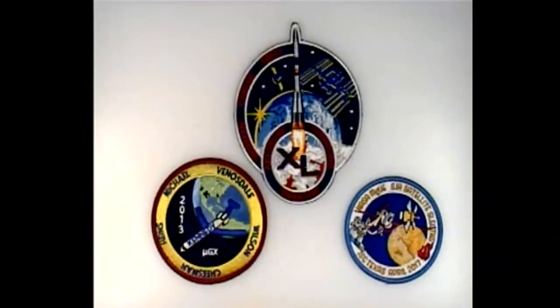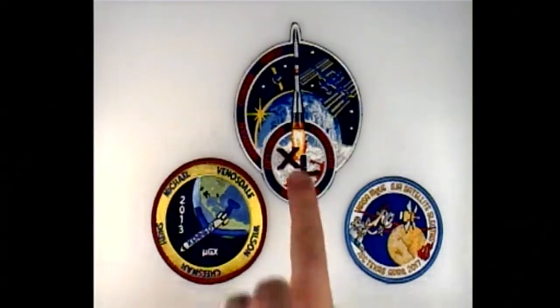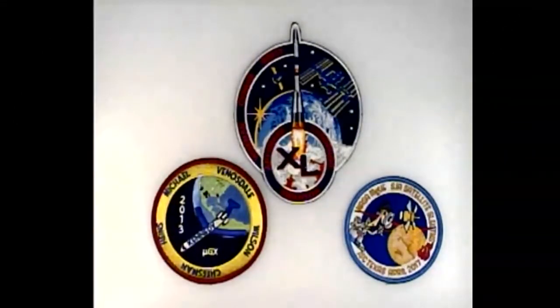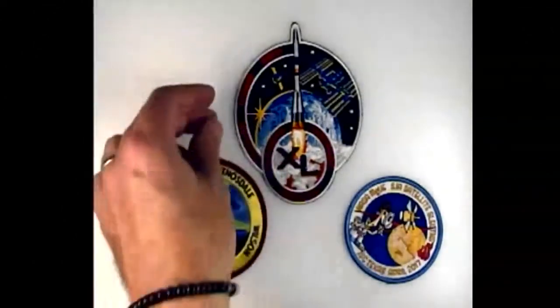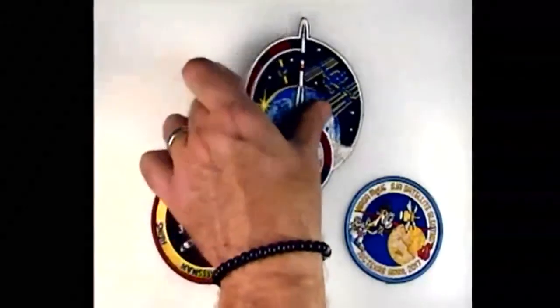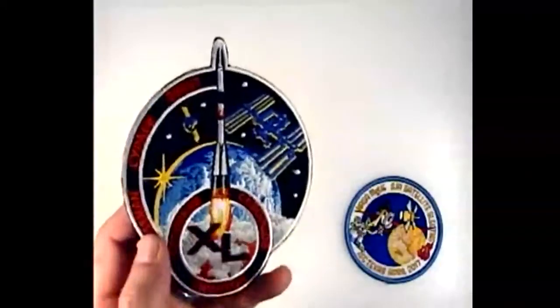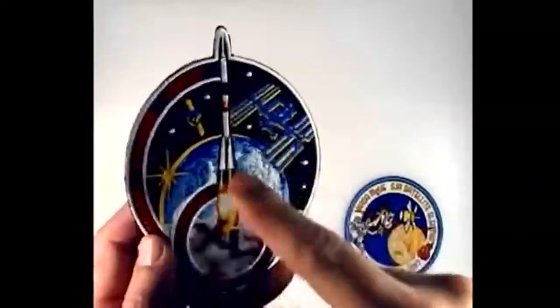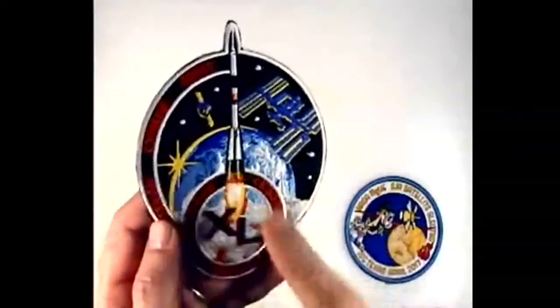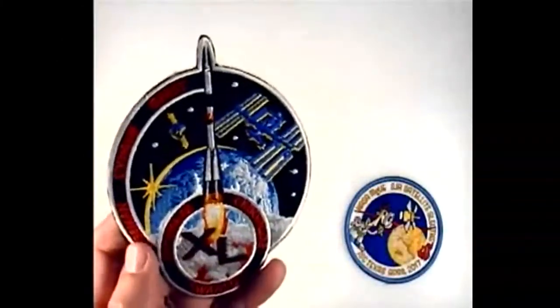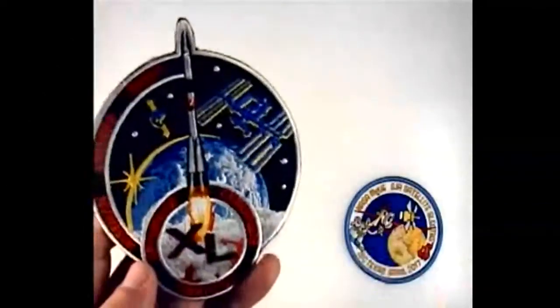Here's some examples down here. So this one here is an actual mission patch. This was for one of the ISS missions, and they wanted to let you know that they went up on the Soyuz rocket. So there's the picture of the Soyuz rocket right there. And of course, they're going around the Earth, so they've got that. They're on the ISS, and there's that. And then they've got their names all there for you to see.